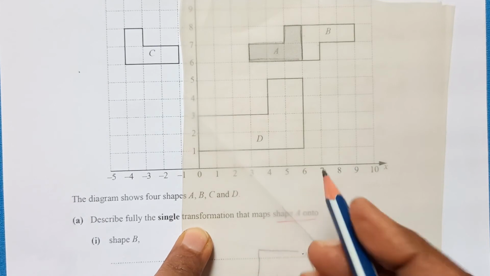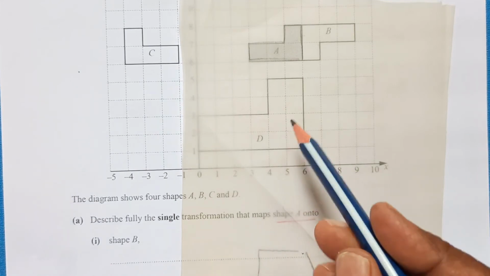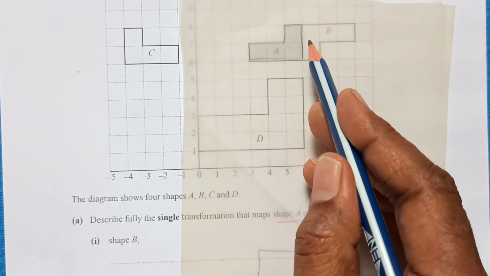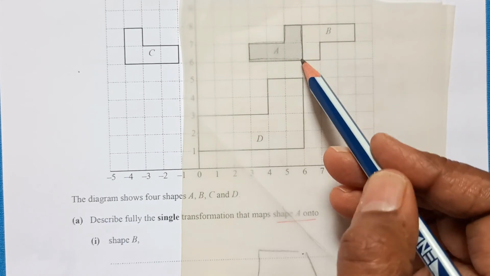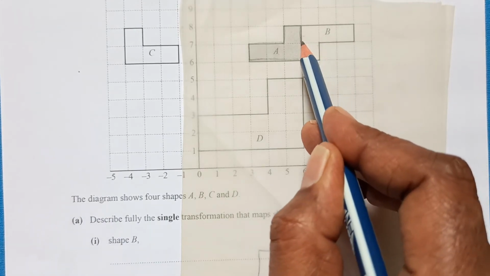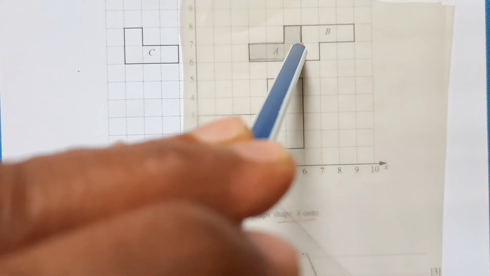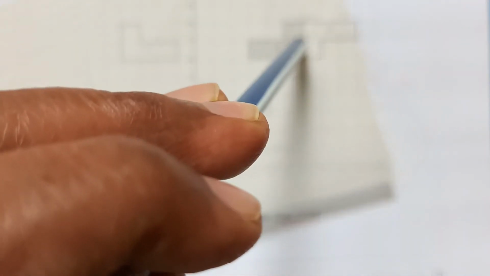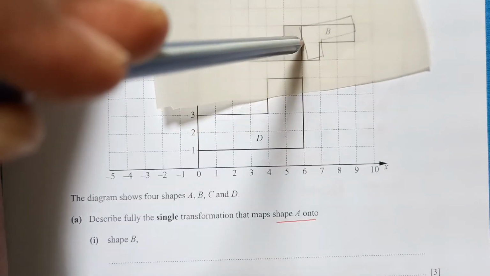Then we can see we need the center also. If you rotate it here, you can see this central point is coming here. If you rotate it once, you don't get this shape, so you rotate it again.